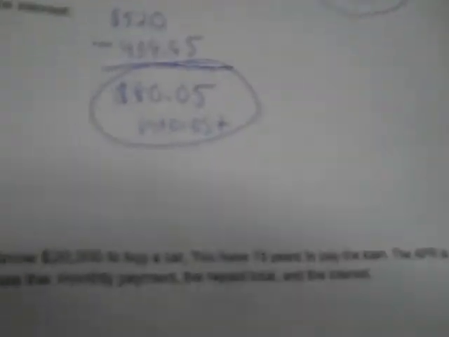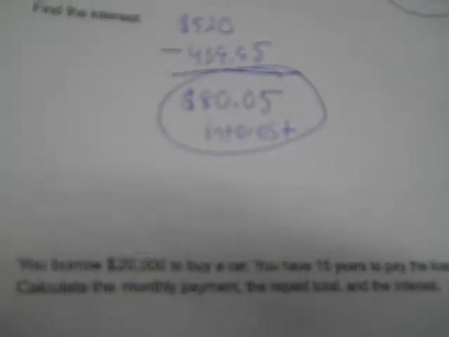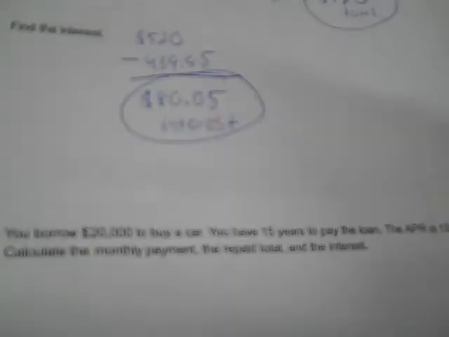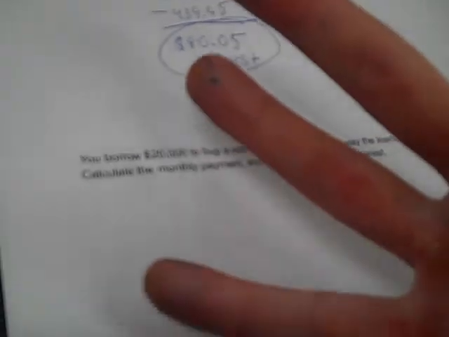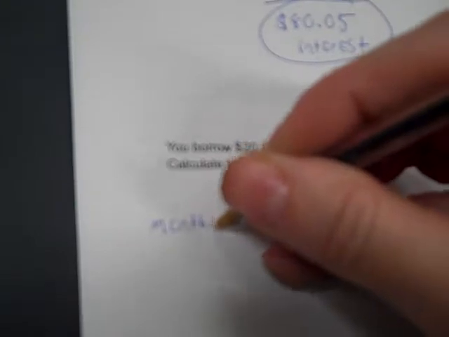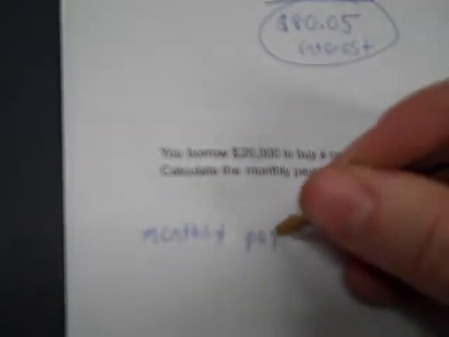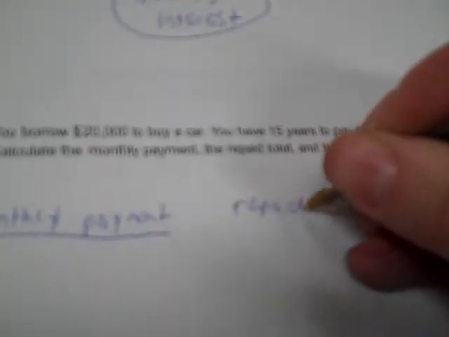Okay, then on the final problem, you borrow $20,000 to buy a car. You have 15 years to pay the loan. The APR is 13.25%. Calculate the monthly payment, the repaid total, and the interest. So I have three things to find: the monthly payment, the repaid total, and the amount of interest.